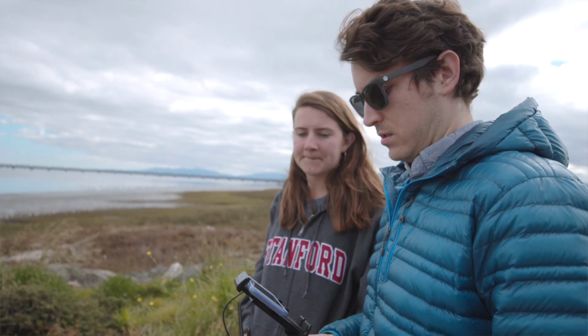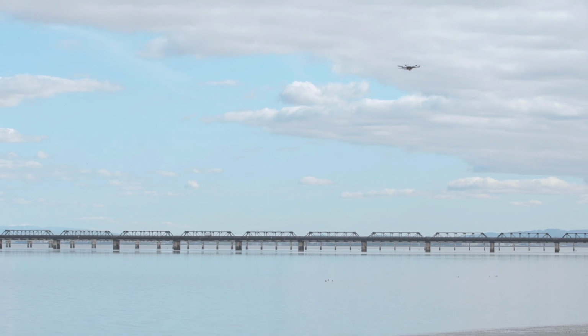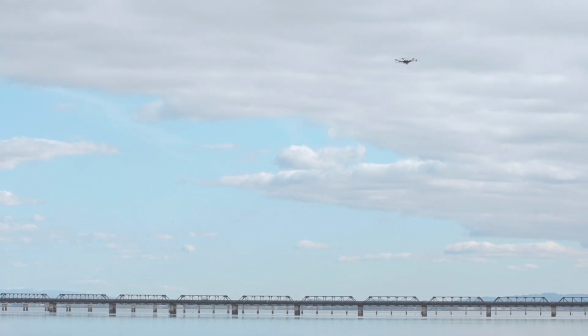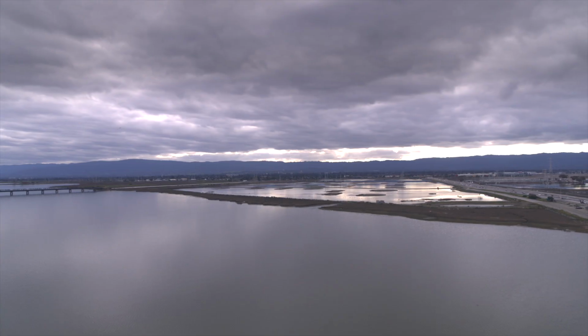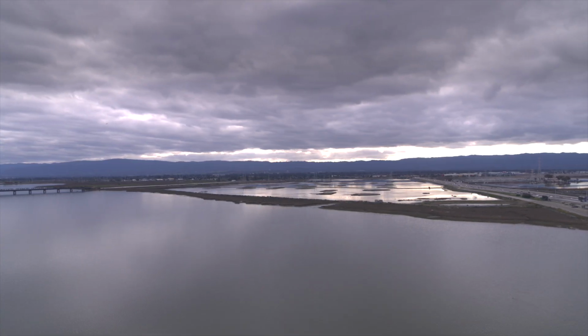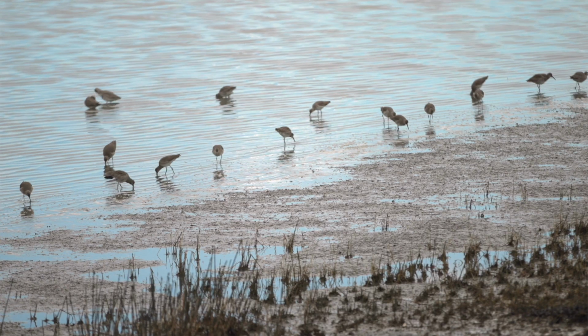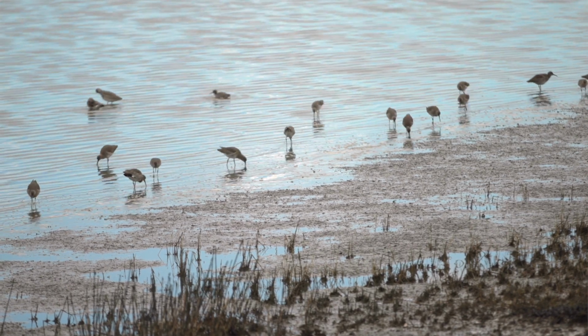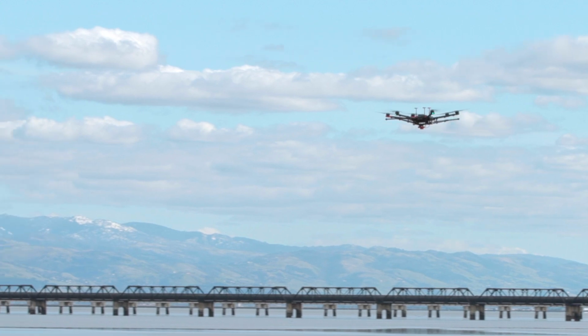We enjoy working in San Francisco Bay for several reasons. It's really a well-studied estuary, and there's lots of ground truth data out there that we can validate our results with. And it is this incredible and critical ecosystem, and there's a lot of effort in the region to restore a lot of the marshes and habitats of South Bay, and we're happy to try to help contribute something towards that cause.